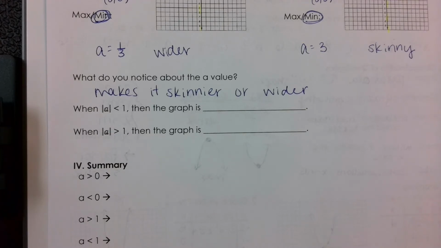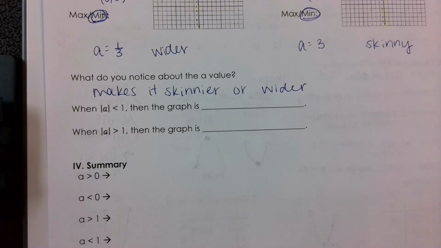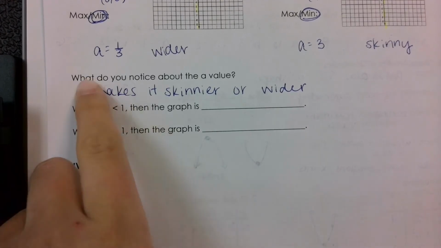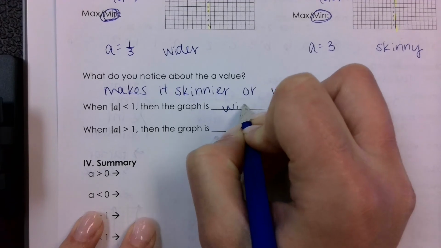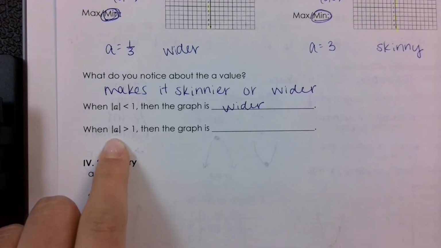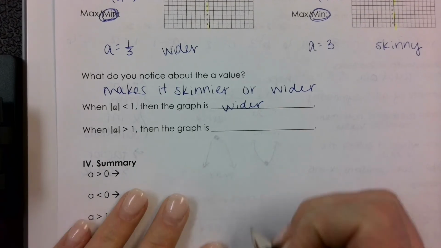So it's kind of backwards of what you might think it should be, but if that A value is small, did your graph get smaller or wider? Wider, right? When it was a fraction, we got wider, so the graph is wider. When that A value was big, what happened to your graph? It got skinnier.